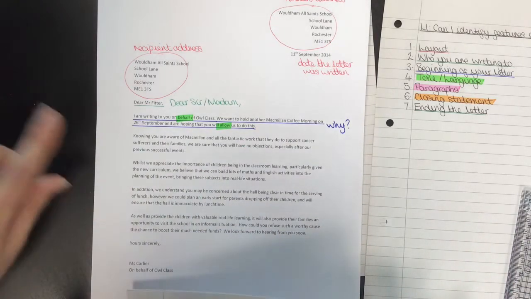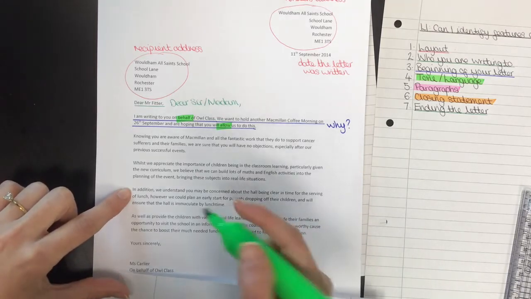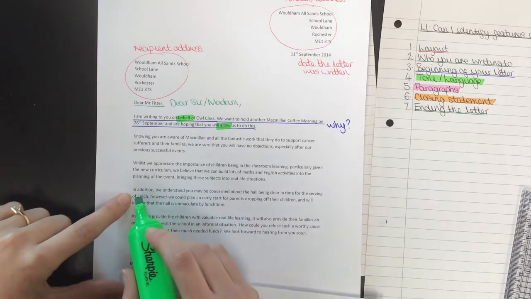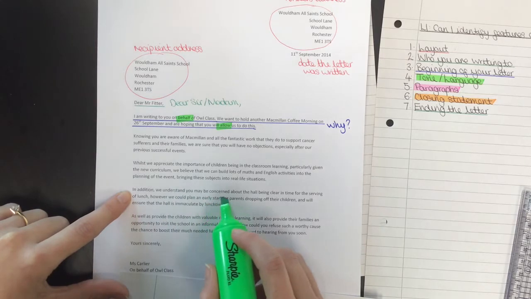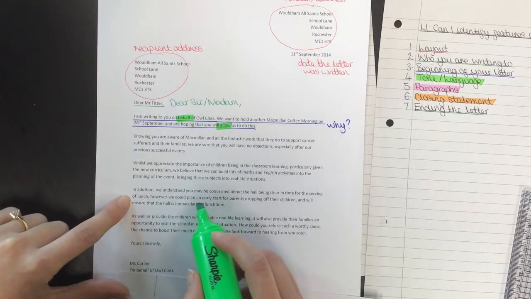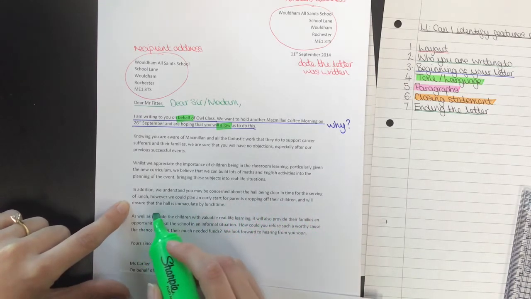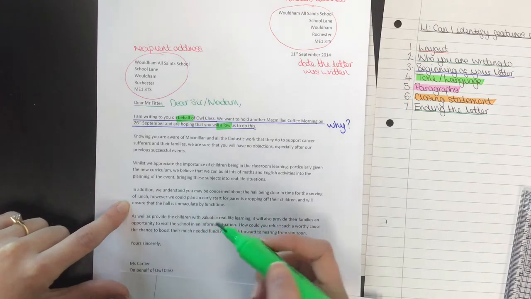So let's go down to this paragraph here. Again, it's written in a very formal way. So in addition, we understand you may be concerned about the hall being clear in time for serving of lunch. However, we could plan an early start for parents dropping off their children and will ensure the hall is immaculate by lunchtime.